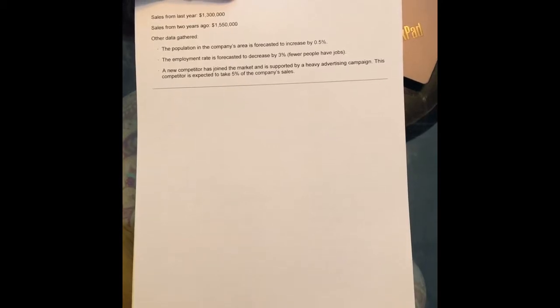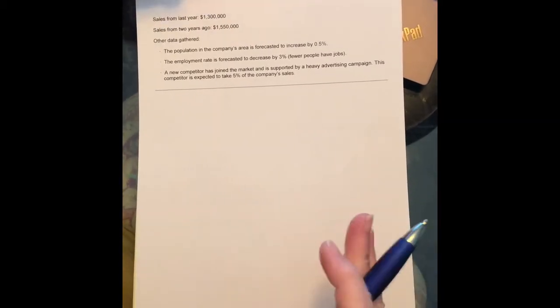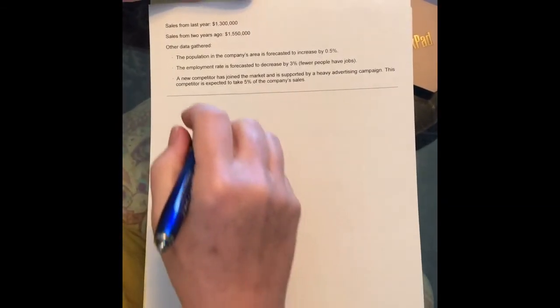So this is an example on how to calculate your future sales. This is your sales forecasting example. I'm going to work through it for you. So you've got the information that you've got the sales from last year of 1.3 million. You've got the sales from 2 years ago, 1.550 million.